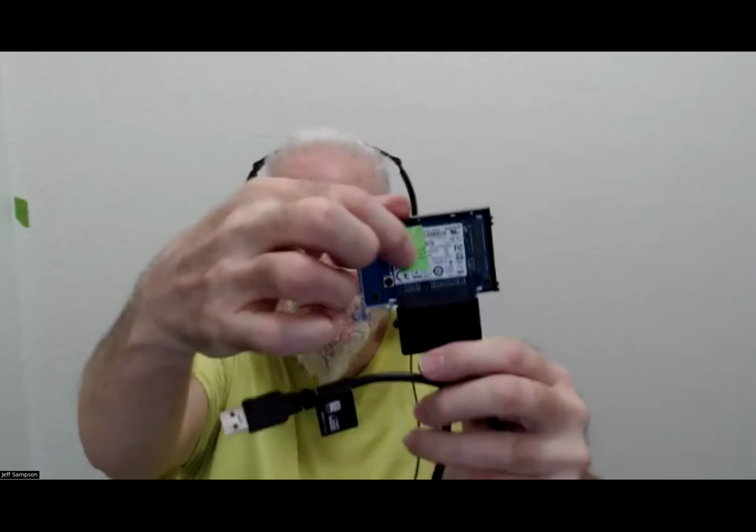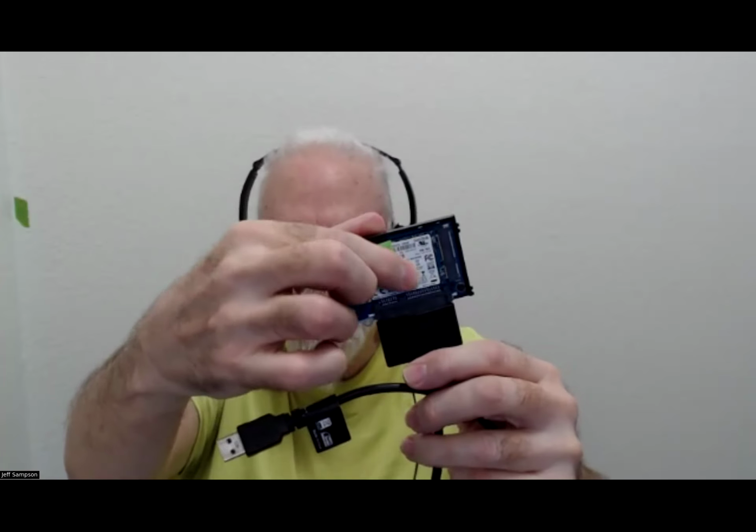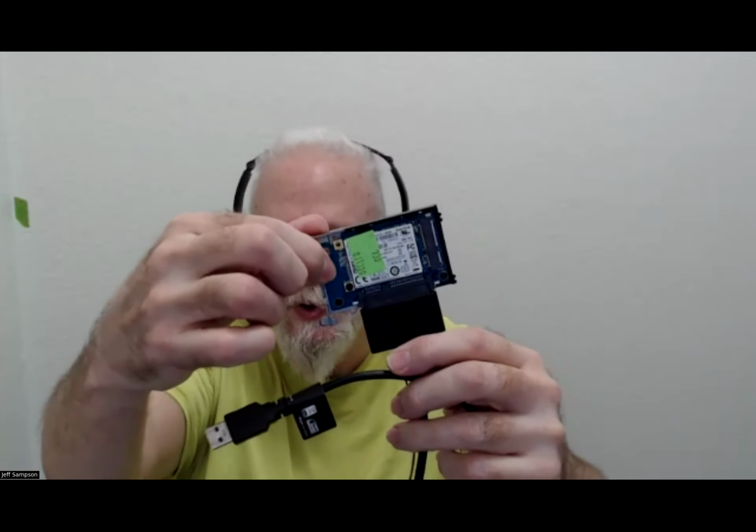So anyway, this module right here is the hard drive, and it's screwed to an adapter board there. But then the connector out here is still the same. Still got the same standard interface. And this is an external USB to hard drive adapter.